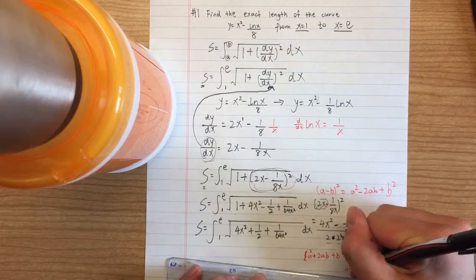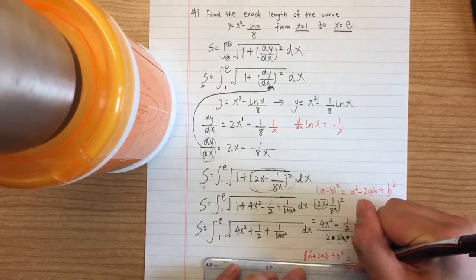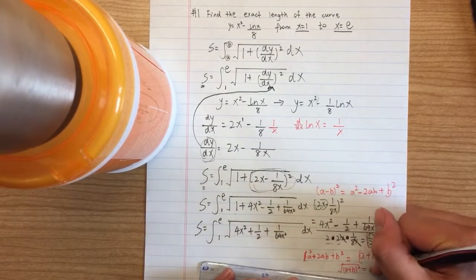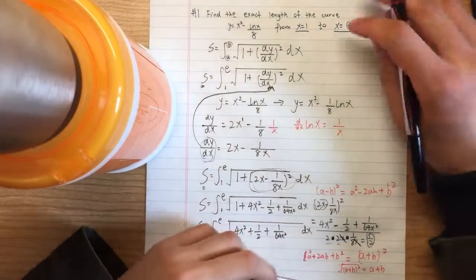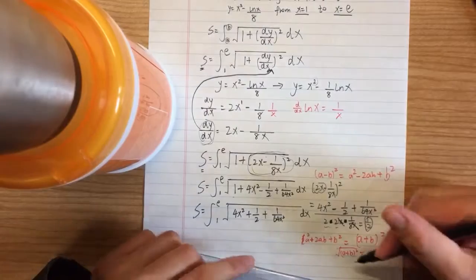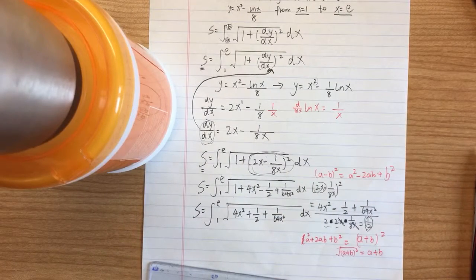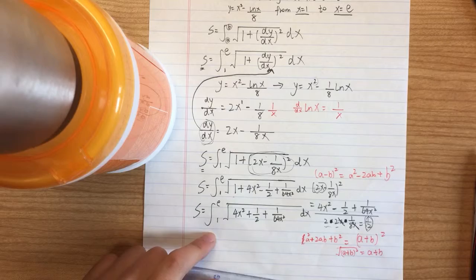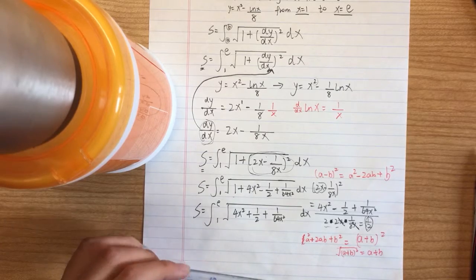So a plus b squared under the square root gives a plus b. If we can get a plus b, we can easily calculate the integral and get the result.